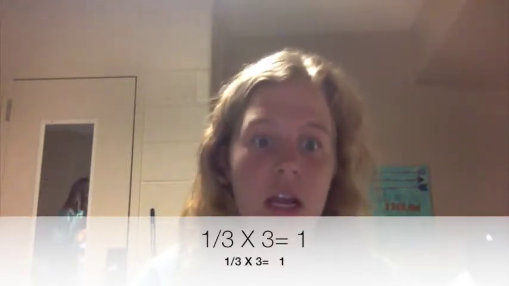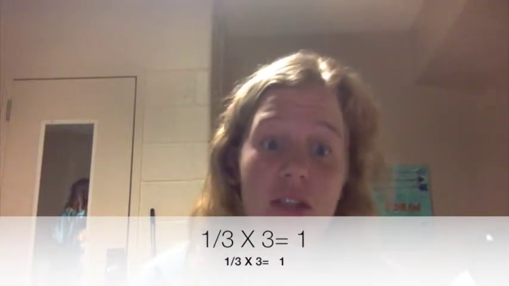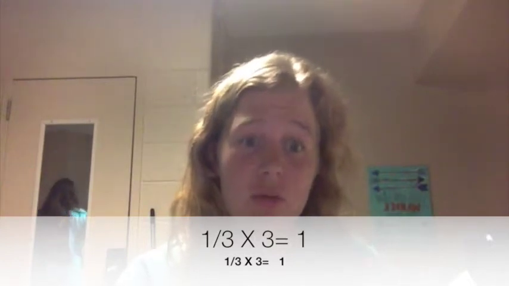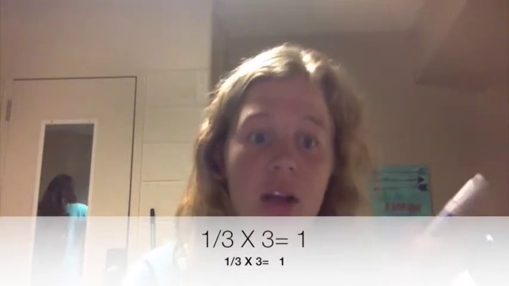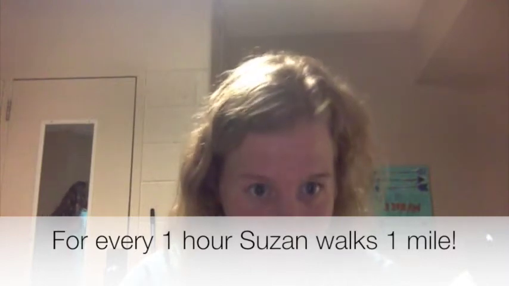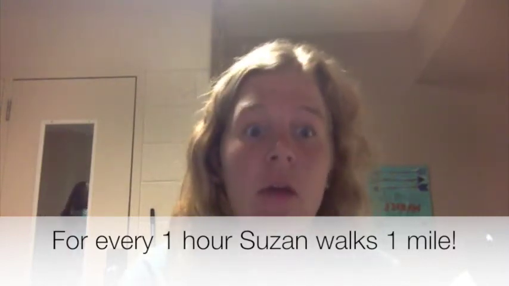The next part of the problem is to figure out how many miles Suzanne walks in an hour. So we're going to multiply the denominator by 3 to get it as a whole, as 1. So 1/3 times 3. We're also going to do that to the top, since whatever we do to the denominator, we have to do to the numerator. So we're going to do 1/3 times 3, and then 1/3 times 3, and we find out that for every hour, Suzanne walks 1 mile.